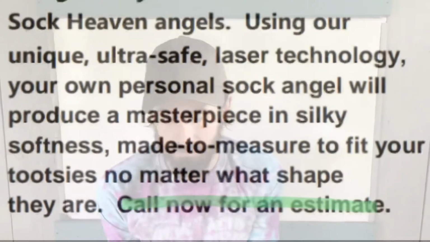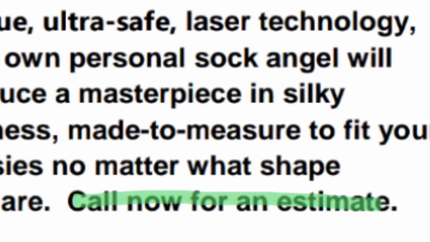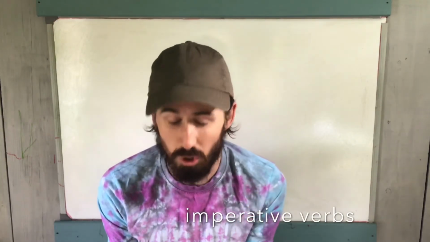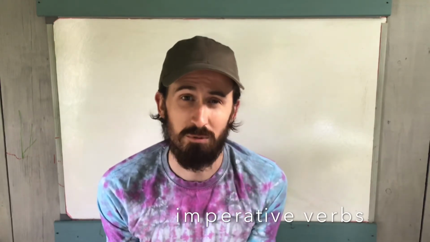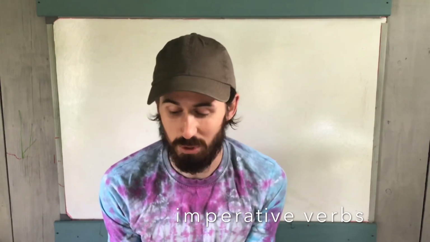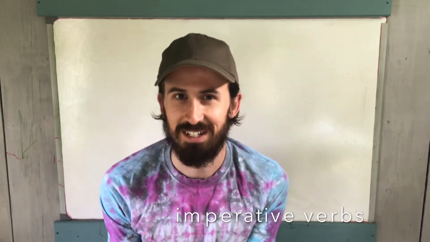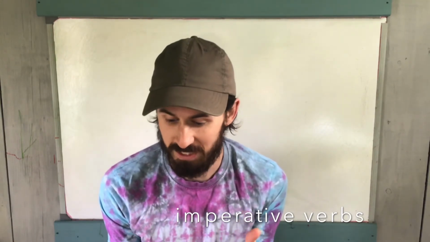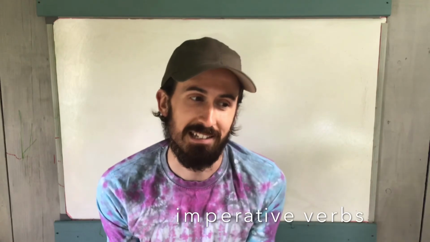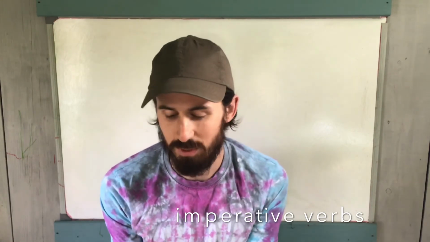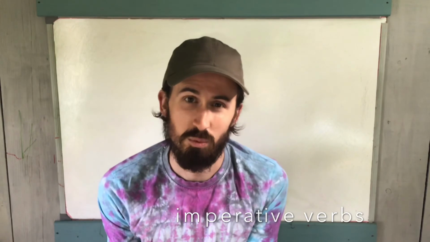This final sentence there says, call now for an estimate. So when we have a sentence that's so direct as this, it also belongs in instructional texts, and you might have known these originally as bossy verbs, the proper name being imperative verbs. So like the call is an imperative verb, it's telling you to do it now. You're being bossed around by the writer, you're being told by the text that you need to do something. And again, that's a really, really good device to be using as a writer of a persuasive text.